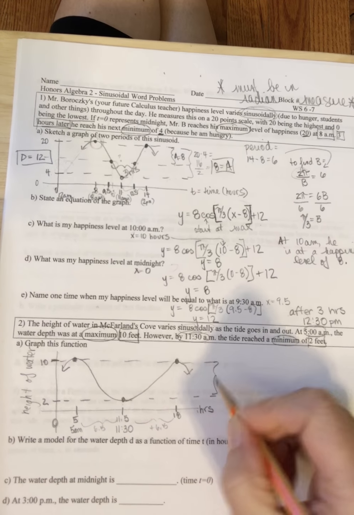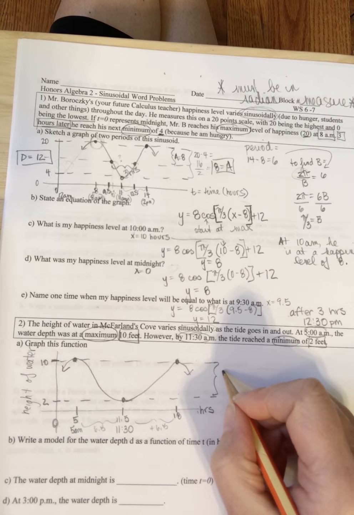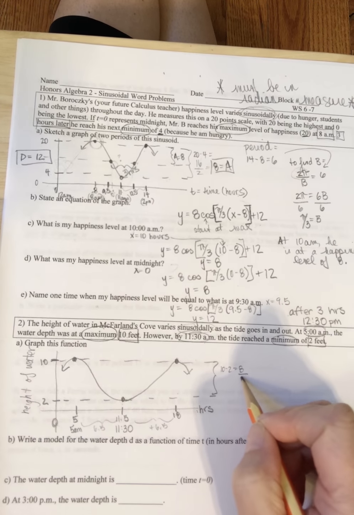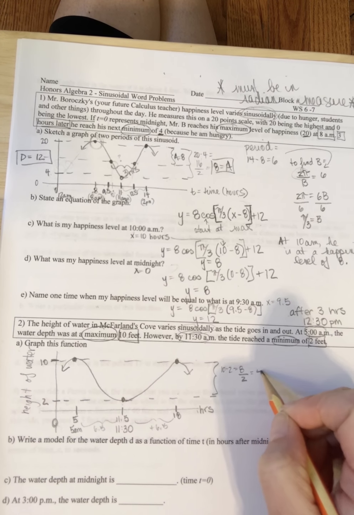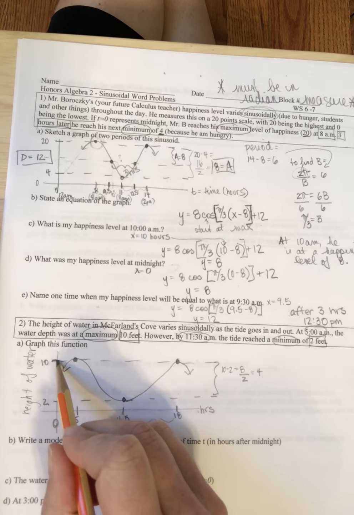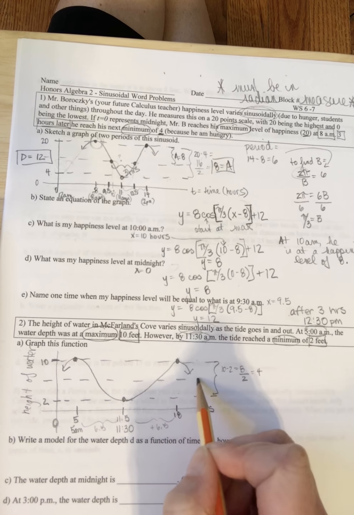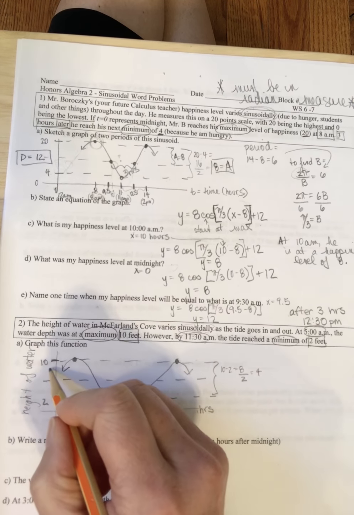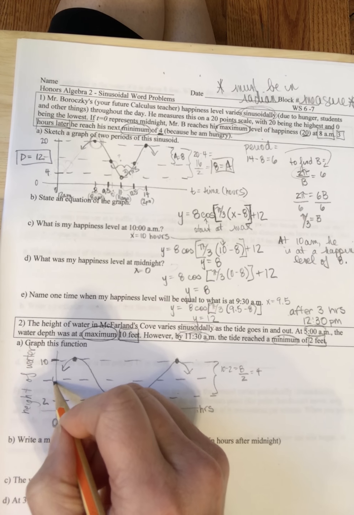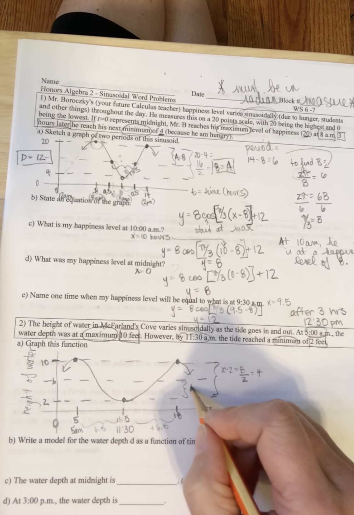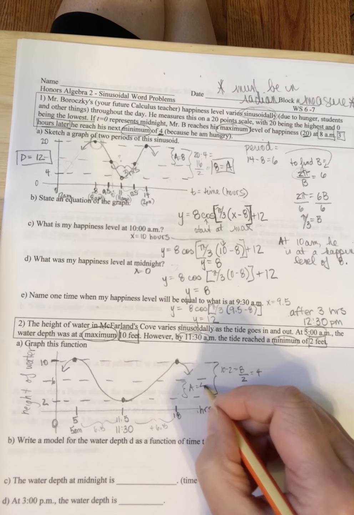This is a difference. I'm going to do exactly what I did up above. So the difference, 10 minus 2, that's 8. So I need the middle of that. So I'm going to divide by 2, which is 4, right? So I need to have my midline have 4 units above and below, for a total of 8. So therefore, this will be at 6, and then there'll be a difference of 4 there. So that means my amplitude is 4.